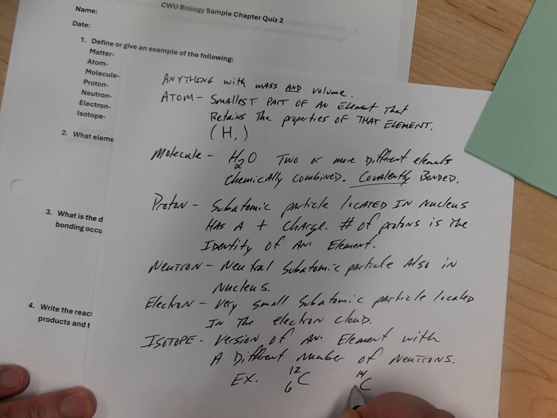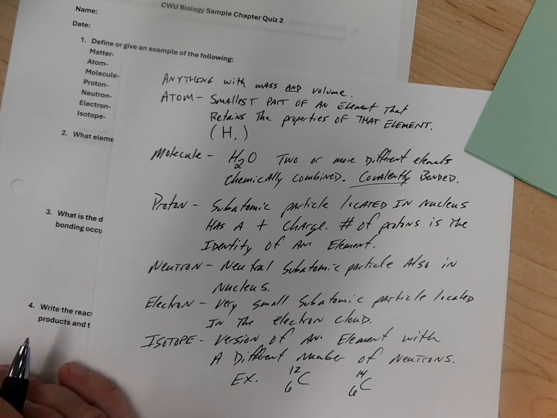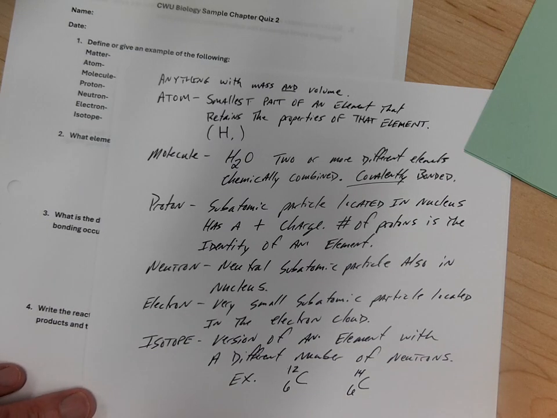Carbon-14 is the radioactive isotope that we use in radioisotopic dating of things that were once living. So these two things are isotopes of carbon. There's even some, very little, but there's some carbon-13 out there. These three isotopes of carbon are all different versions of the same atom with different numbers of neutrons. So this carbon has 6 neutrons, this carbon has 8 neutrons, and this carbon has 7 neutrons. But they all have 6 protons, that's what makes them carbon.